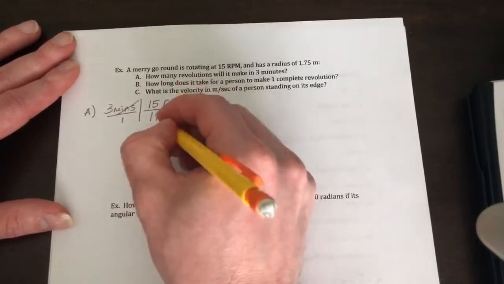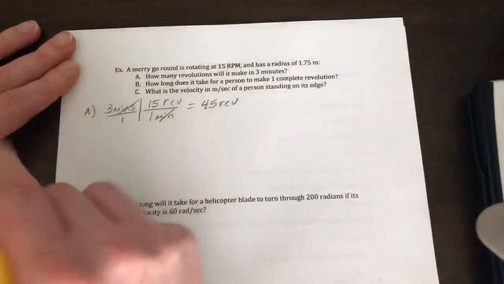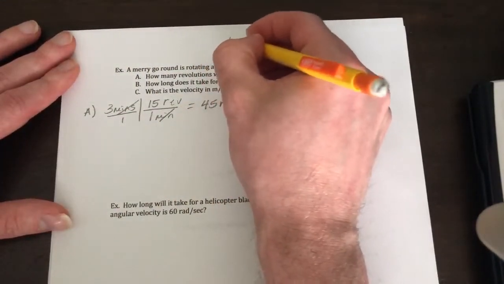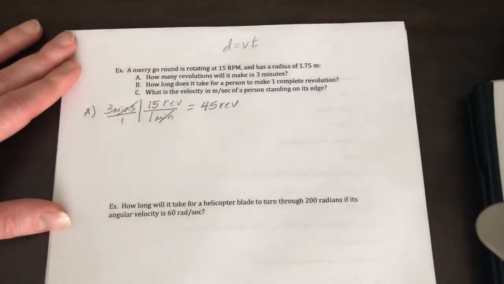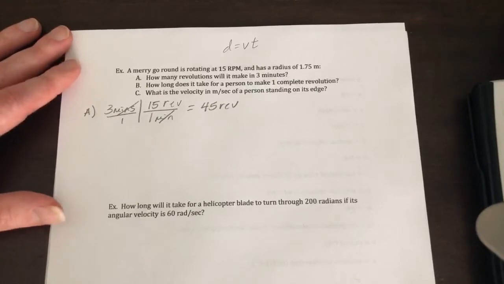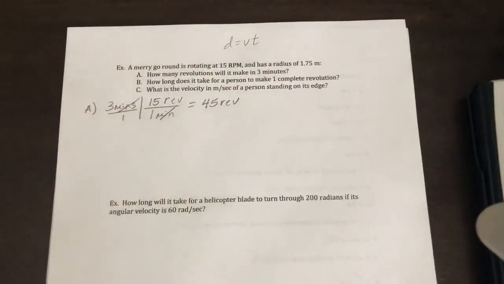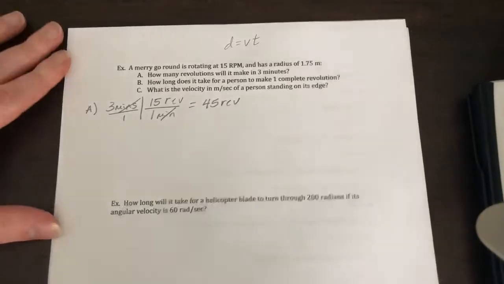Okay, so I should get 45 revolutions. Remember, from basic IPC, math problems, that sort of thing, distance is equal to velocity times time. So if I take my velocity and multiply it by the time, I get the angular distance traveled.